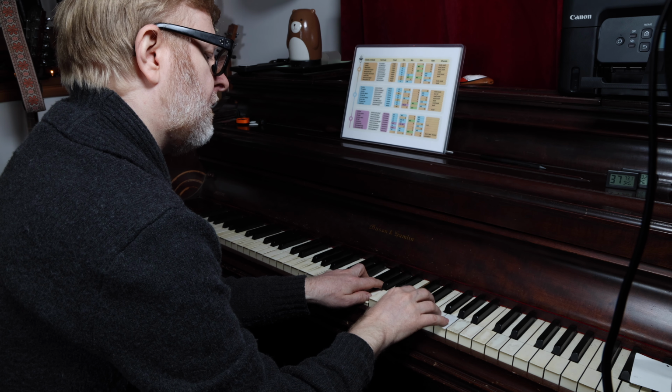Okay, if I want to go out even further, what about Lydian sharp 2? That's spicier, right? But you notice it still has the same 1, 3, and 5 in it, so that's what makes it a good candidate.